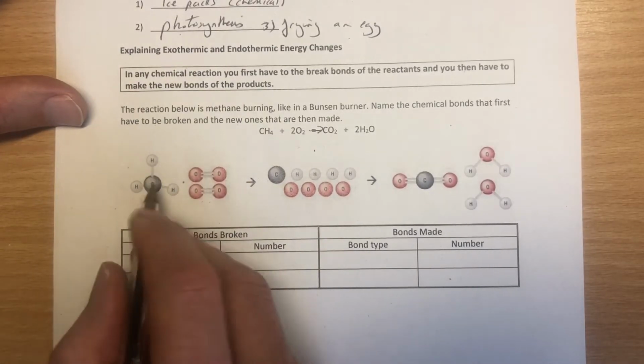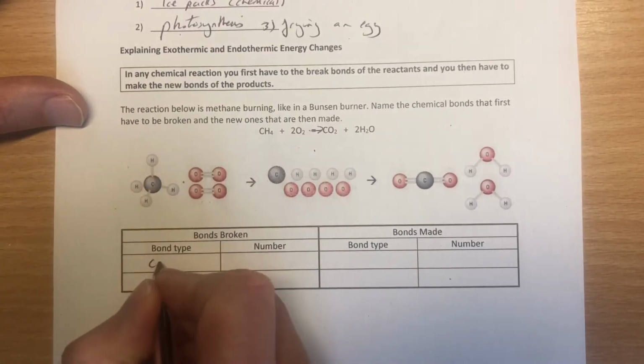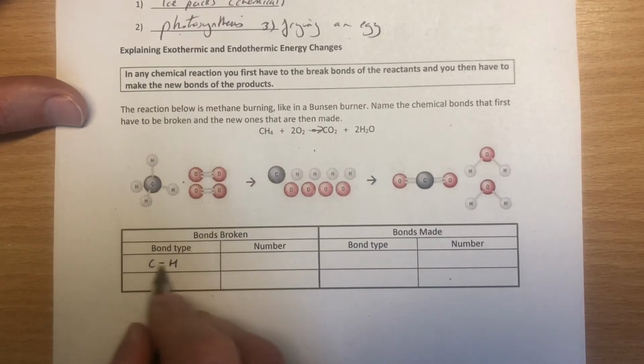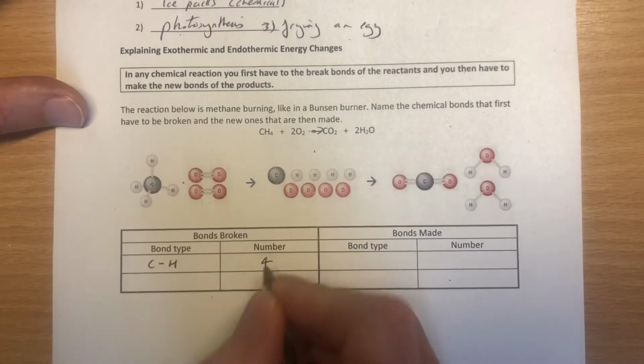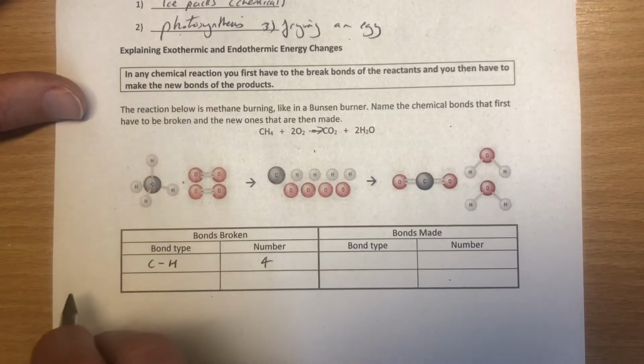So the bond type to start with, a carbon-hydrogen. It's a carbon-hydrogen single bond. It's a single covalent bond like that. And there's 1, 2, 3, 4 of them. So we have to break 4 carbon-hydrogen bonds.